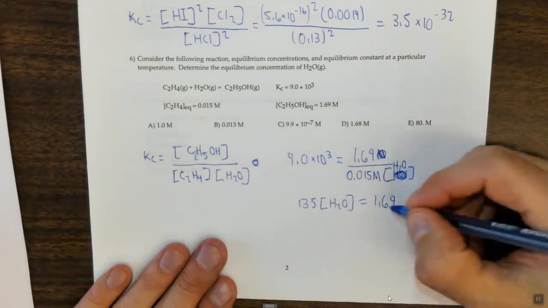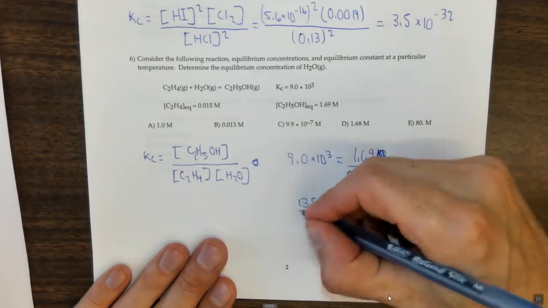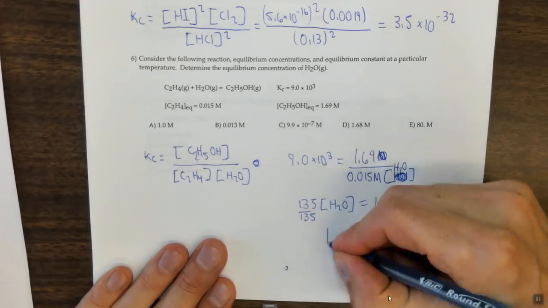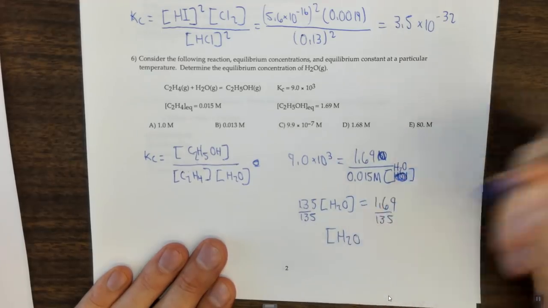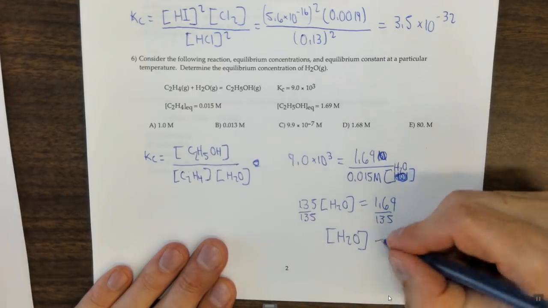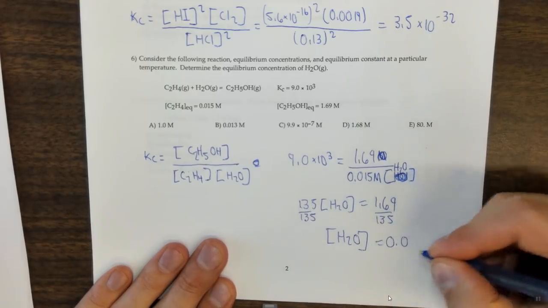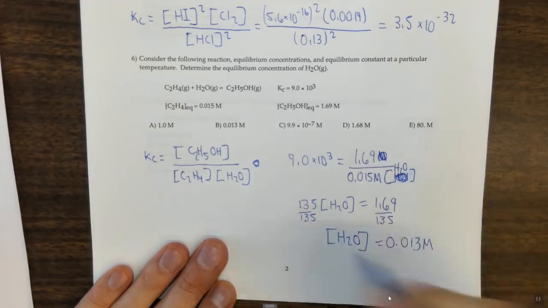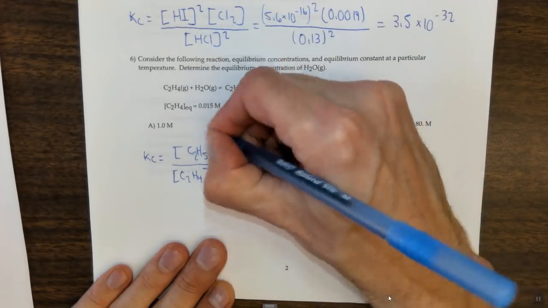Now divide both sides by 135, and you get that the concentration of H2O is equal to 0.013 molar, which is choice letter B in this case.